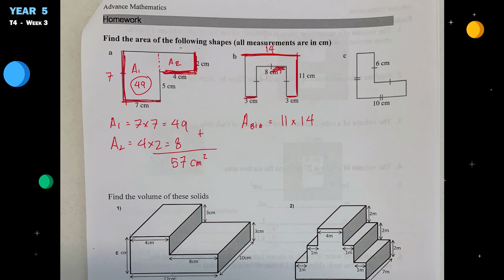Now, to find the area of this piece here, this square here, we can tell it's a square because the length and the width are the same. And you can tell they're the same because they've got that dash in the middle. So if that's 8, this must also be 8, this must be 8, and so on, okay? So the area of the small piece is equal to 8 times 8, which equals 64.